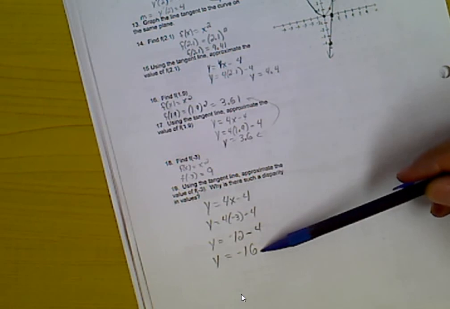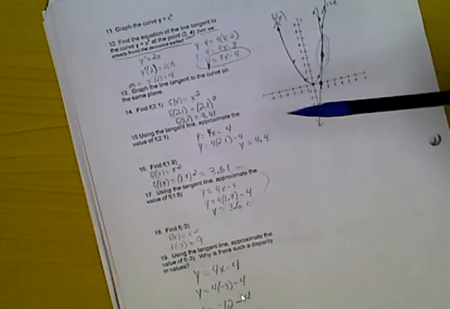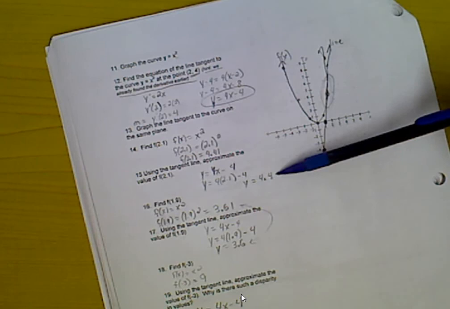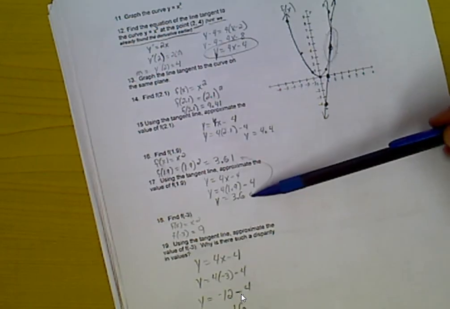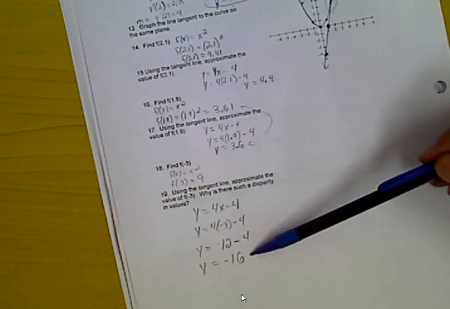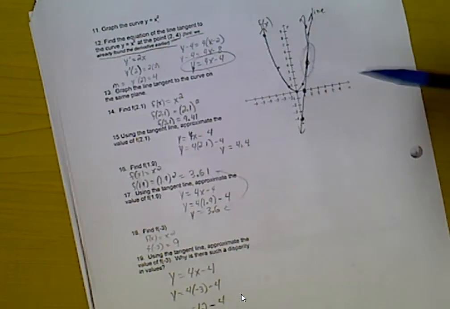And then I asked the question, why is there such a disparity in values? Because the ones we did up here, the functional value and the line value were incredibly close. Same here. Now the functional value and the y value are nowhere close to each other. Well, the reason for that is the point where we're tangent to the curve is here.